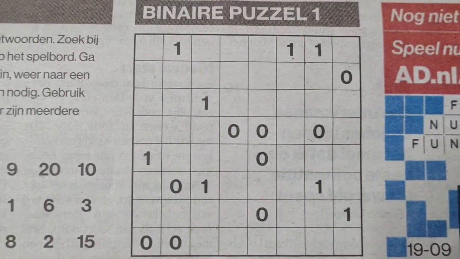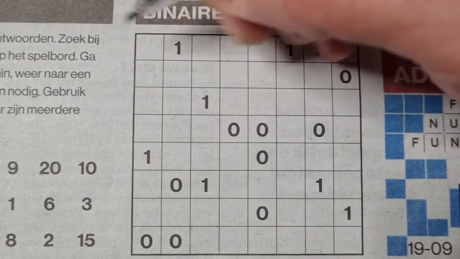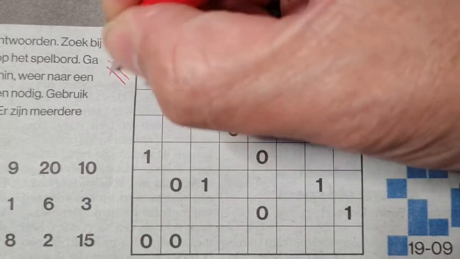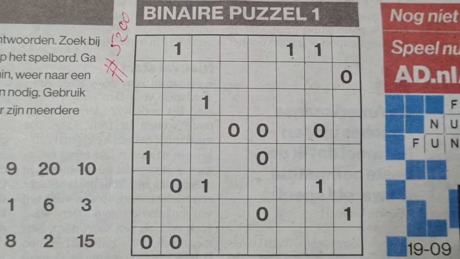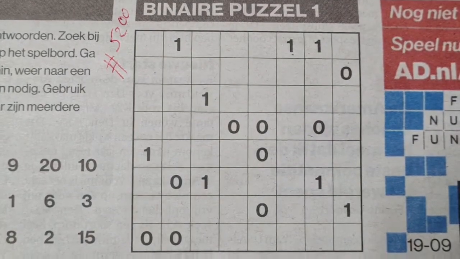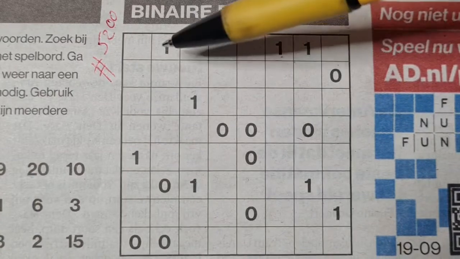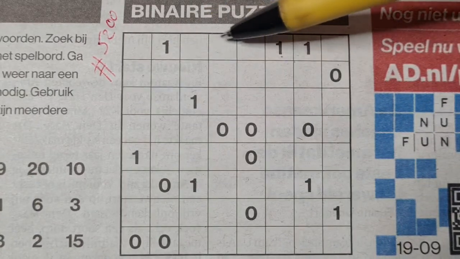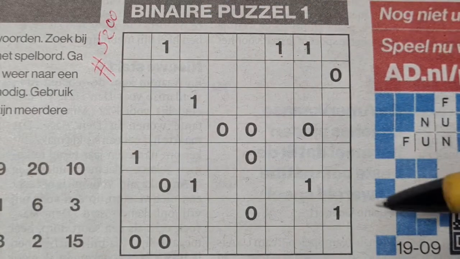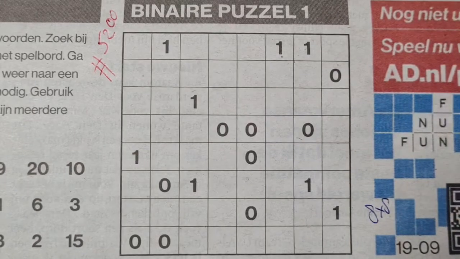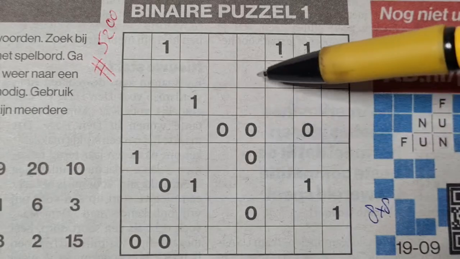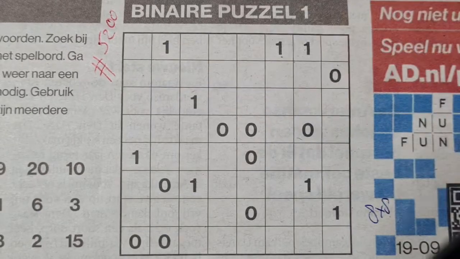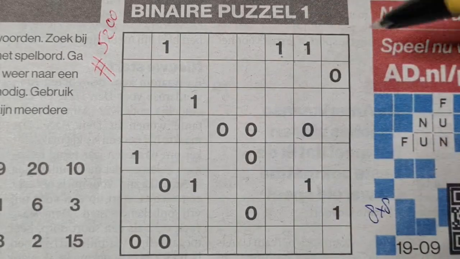Yes, binary time. And this puzzle will be number 5200. What kind of binary puzzle is this one? Let me count. 1, 2, 3, 4, 5, 6, 7, 8. It's an 8x8 binary puzzle. That means in a row or in a column there are always 4 O's and 4 ones. Alright, so let's get started.